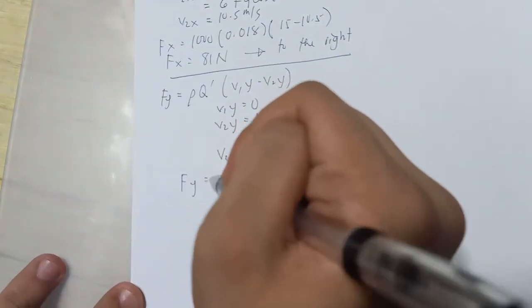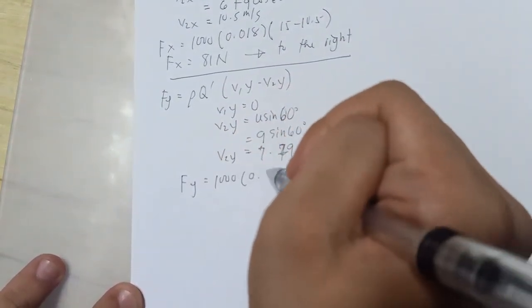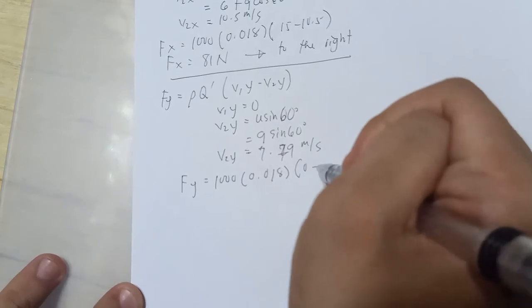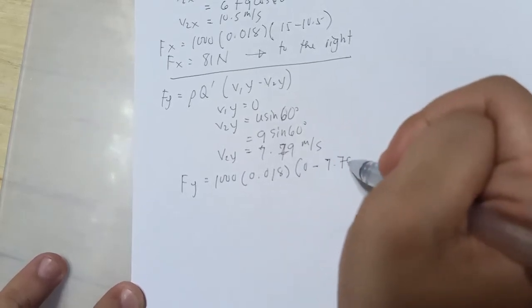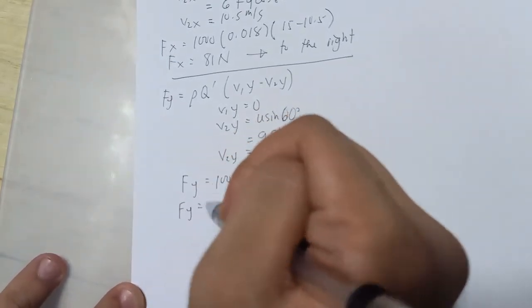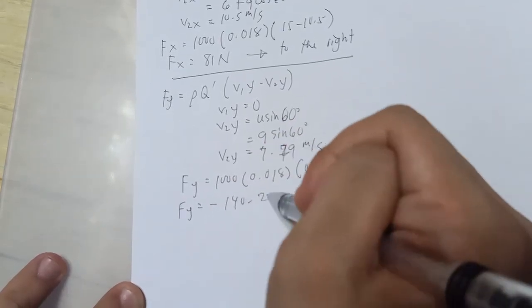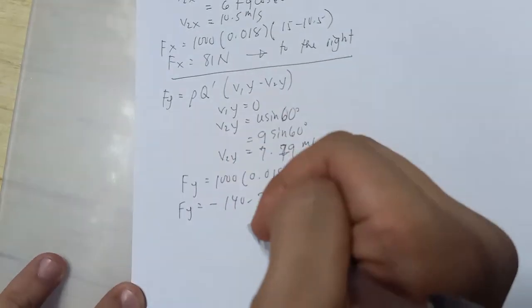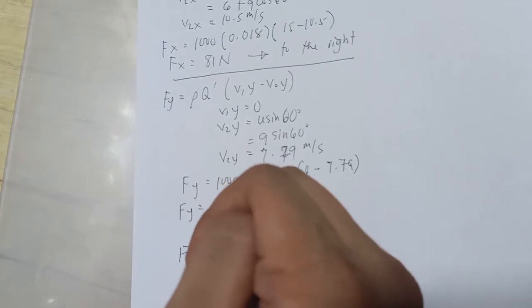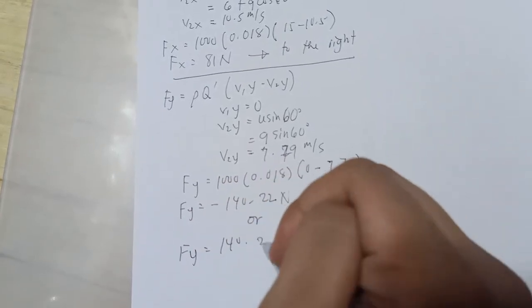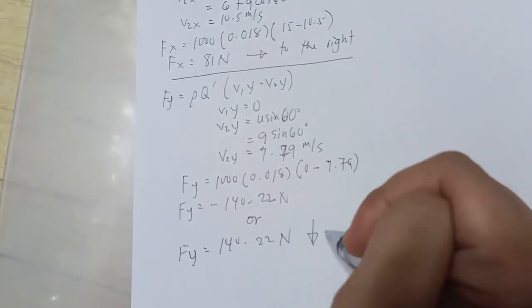So our Fy now is 1000 times 0.018 times 0 minus 7.79. So Fy is negative 140.22 Newton, or our Fy is 140.22 Newton downward.